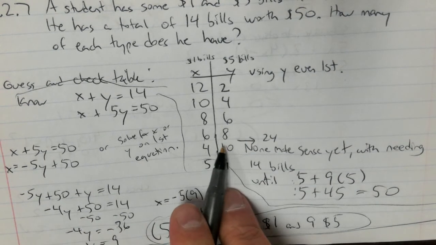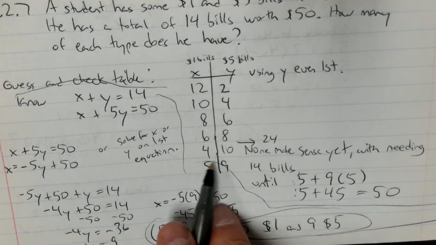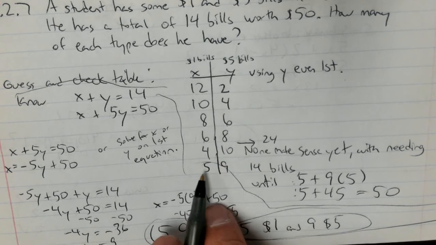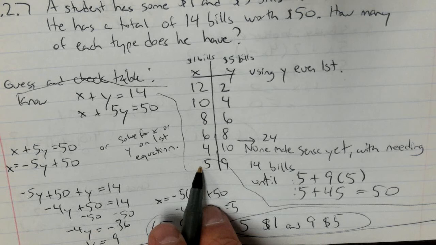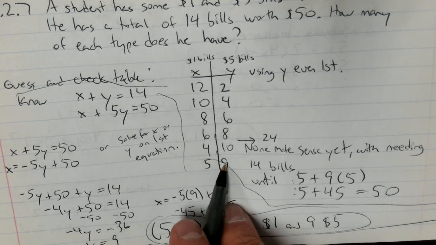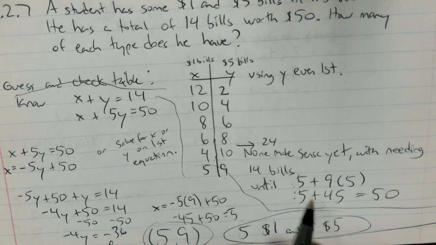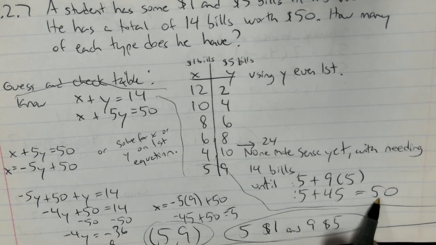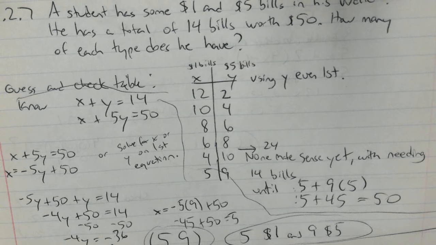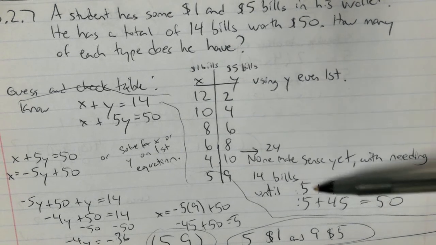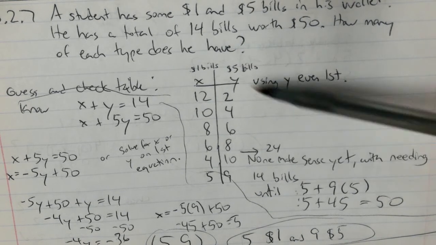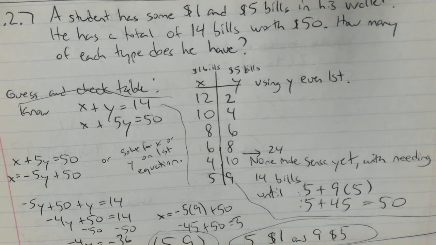And so then, since the even numbers didn't work, then I just tried 9, and then that'd be 5 plus 9 times 5. 5 plus 9 times 5 is 5 plus 45, which does give you 50. So this is just trying to come up with it algebraically, guess and check.